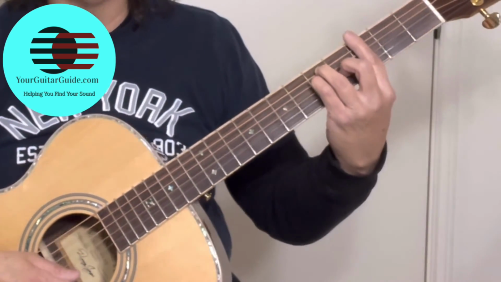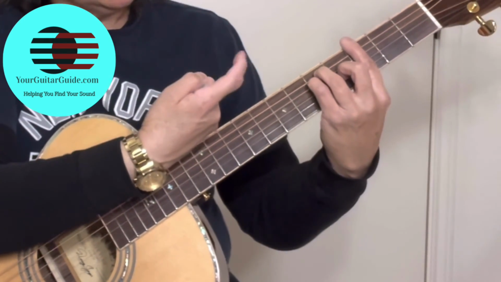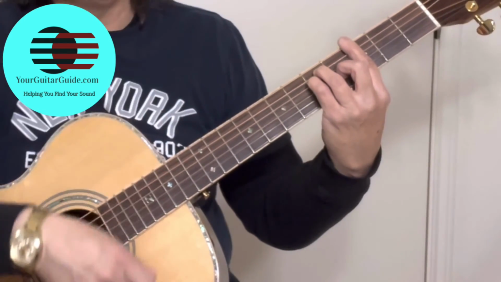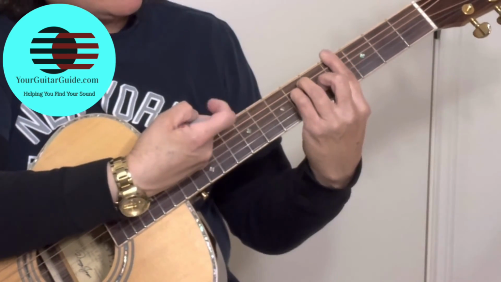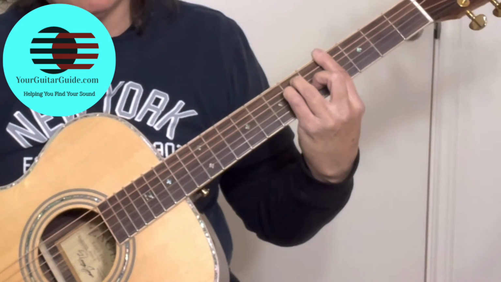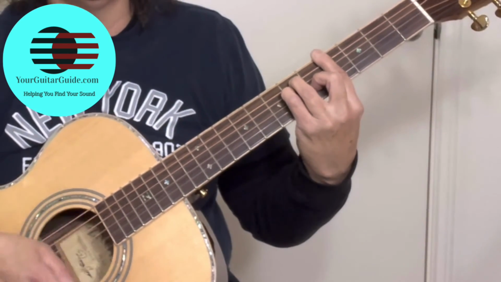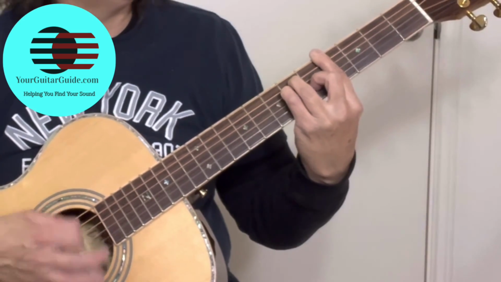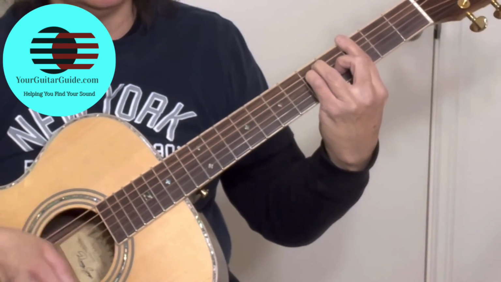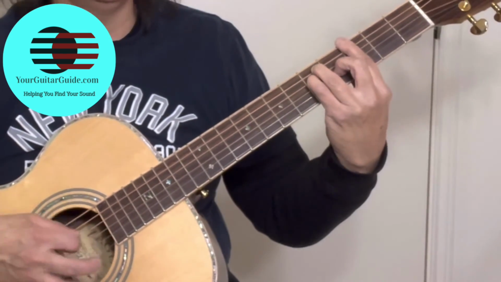So we want to make it a G sharp. What are we going to do? We're going to slide. Keep all your fingers the same, and we're going to slide it up one half step or one fret. Now we've got a G sharp. Notice the pitch is higher.